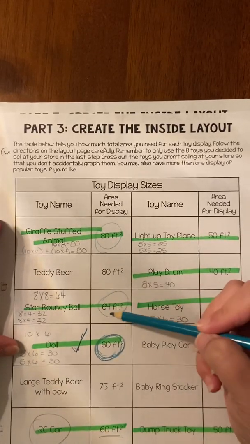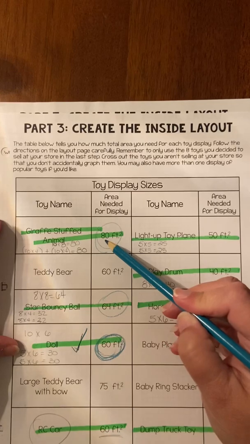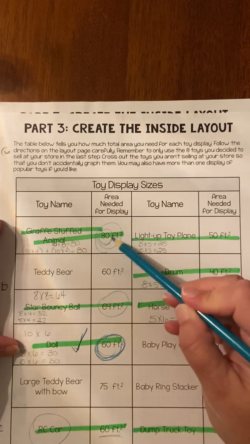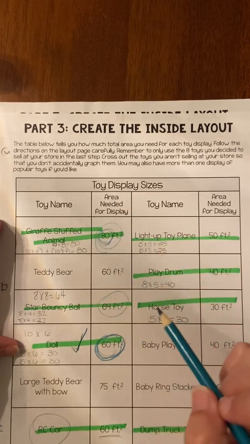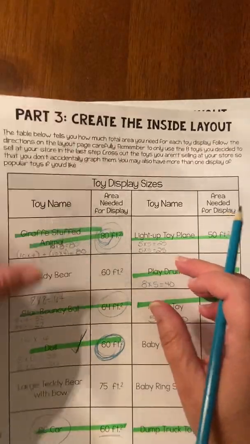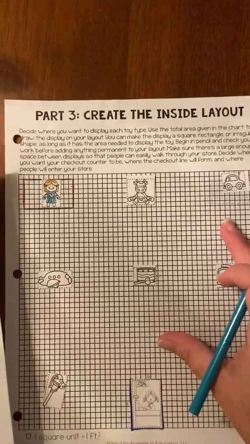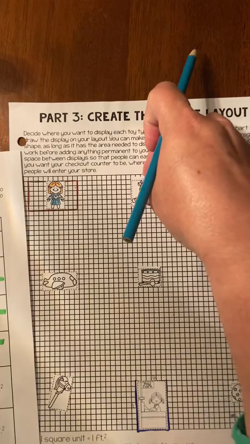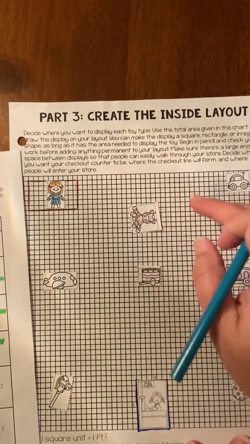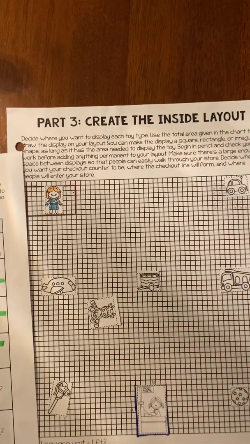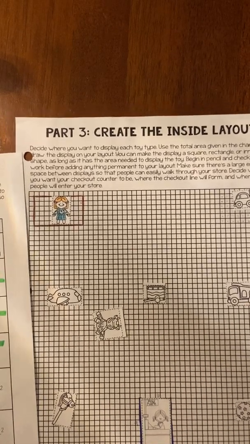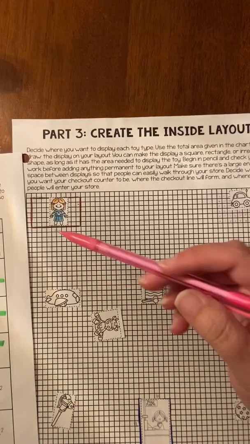I went through and I saw that the area needed for display is 80 feet. That's how many little tiny blocks total that I'm going to need. So we're going to figure out the area for my giraffe, okay? And of course, I'm going to do it in pencil first so I can check it for mistakes before I do the final color. Because in the end, you want to color it like I did my doll.